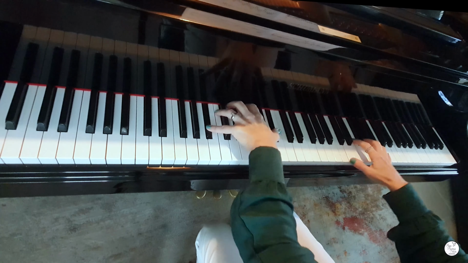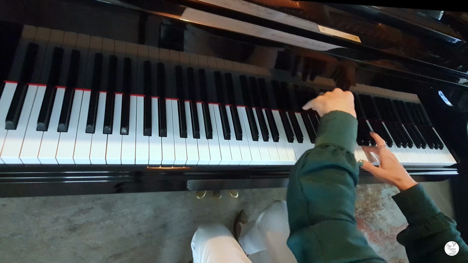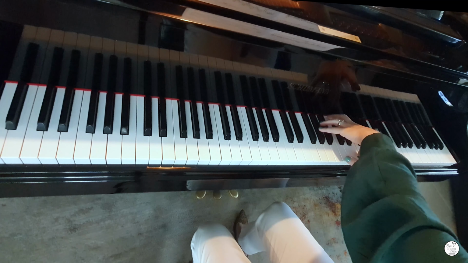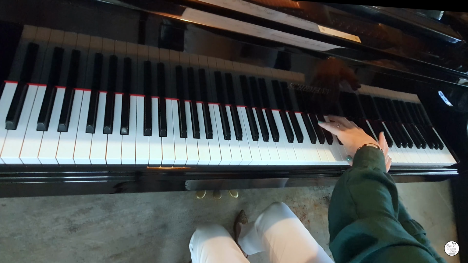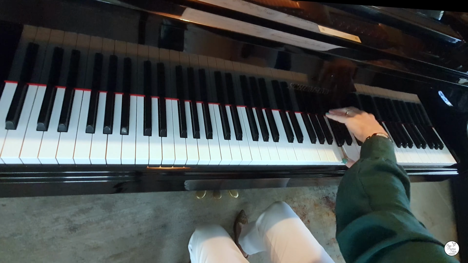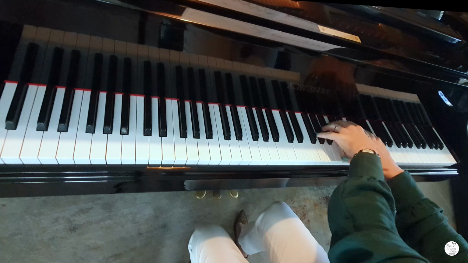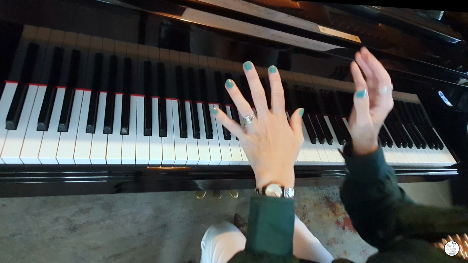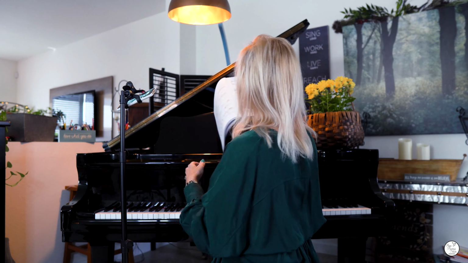C minor. C7 sound, and then again it raises up to where the right hand is playing the C octaves and the left hand is playing the 6th. Stop. All right, so that was the second section.